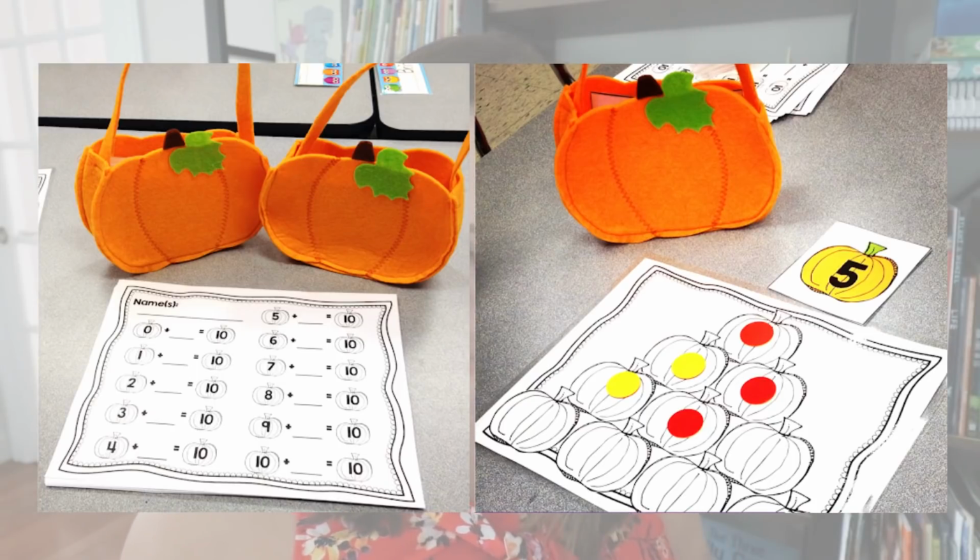So on the recording sheet, they would have to see 5 plus 5 equals 10. They will then remove the counters and pick a new number to do this with as well. This is a great one for decomposing numbers and finding missing add-ins within 10 to show all the combinations and ways to make 10.